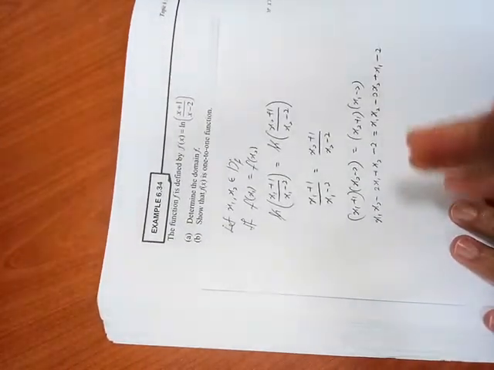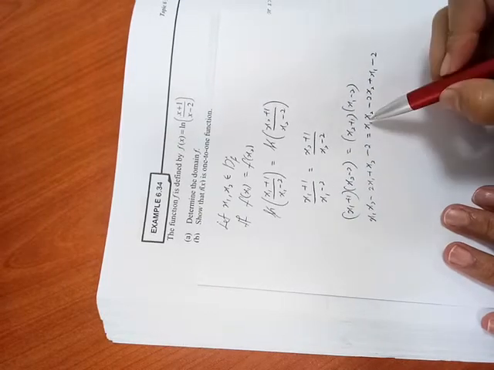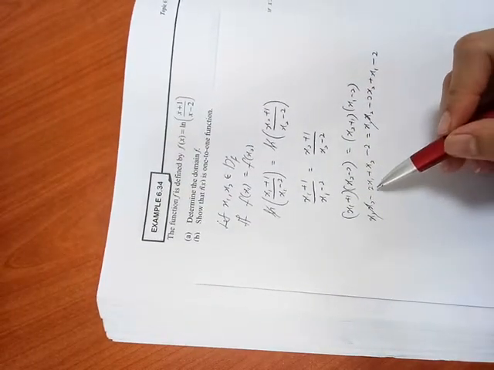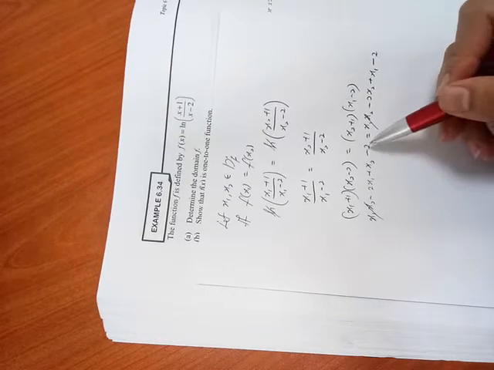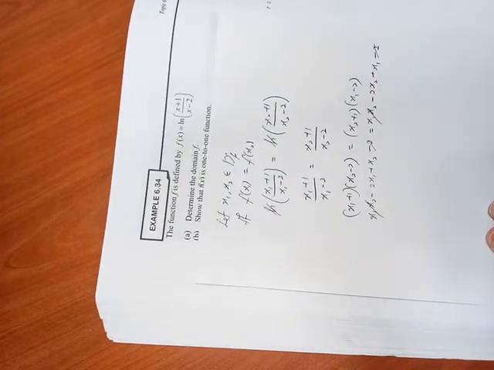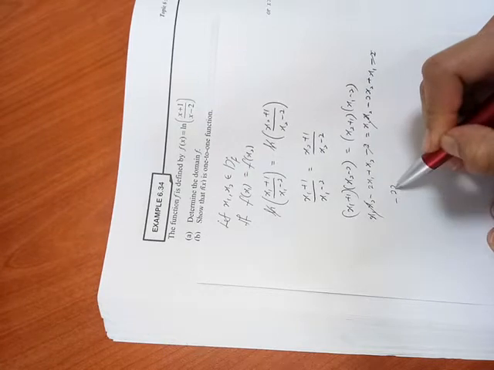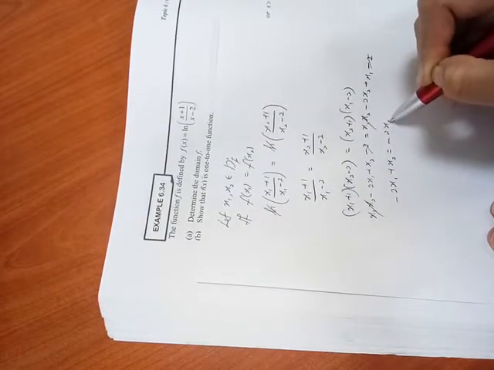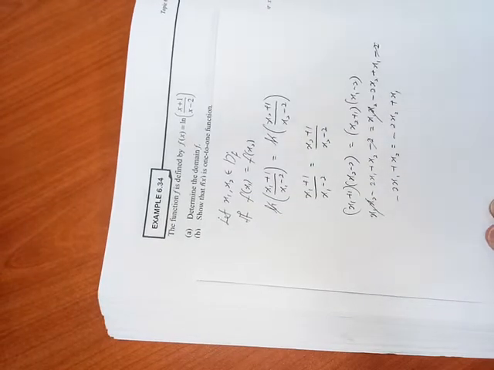Okay, and then if there is something that can be cancelled, you just cancel here. And I think both have -2. Yes. And then we have -2x1 plus x2 equals -2x2 plus x1. And then you try to simplify the equation.